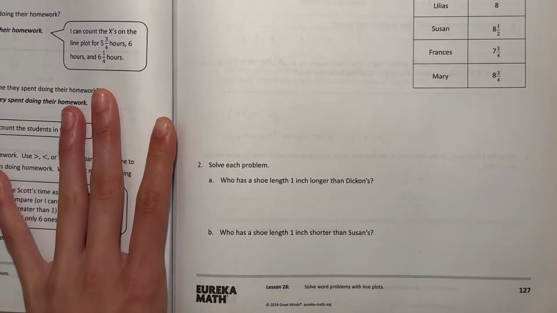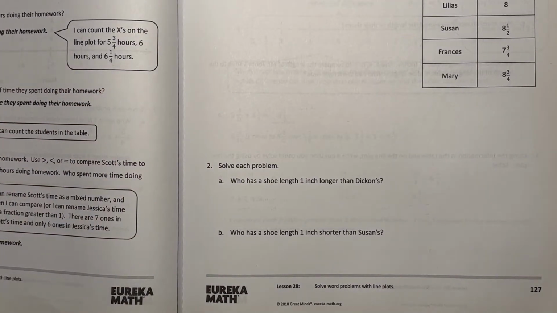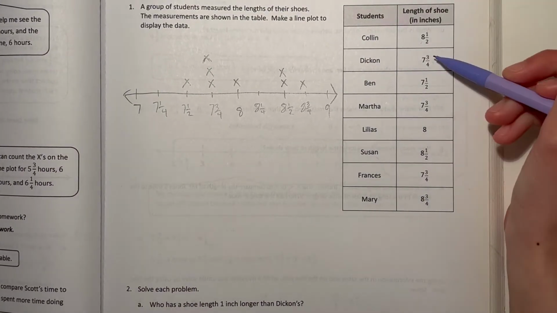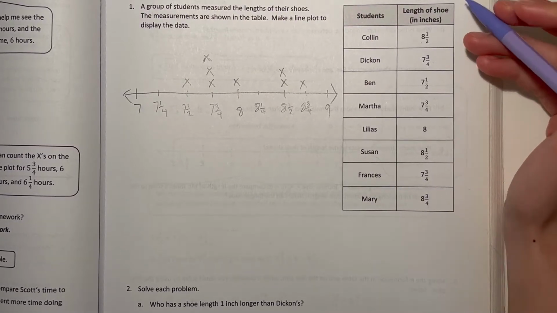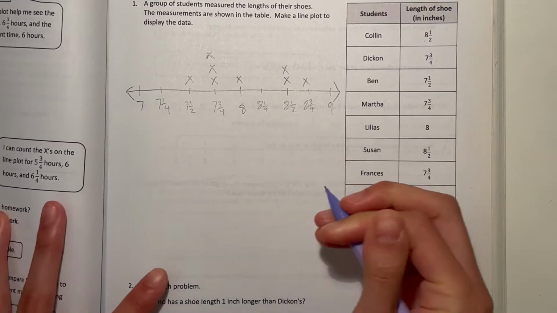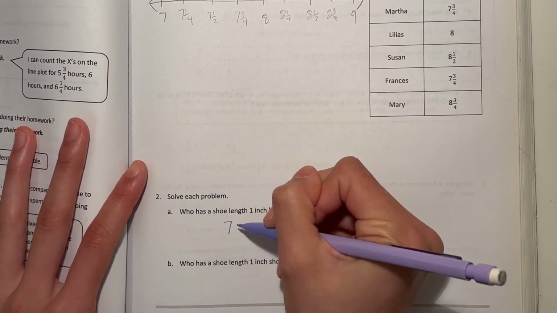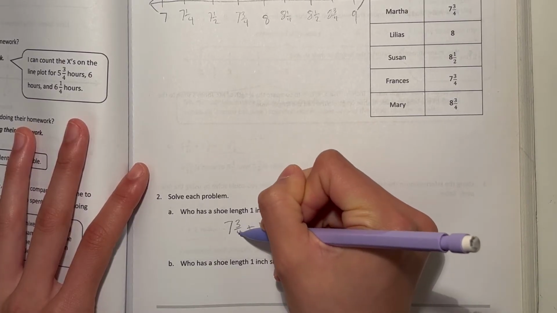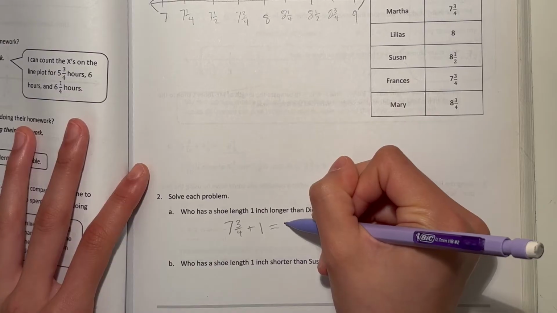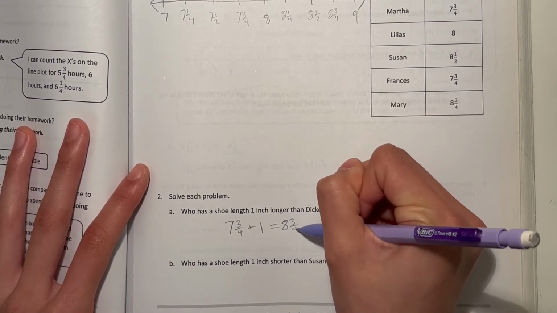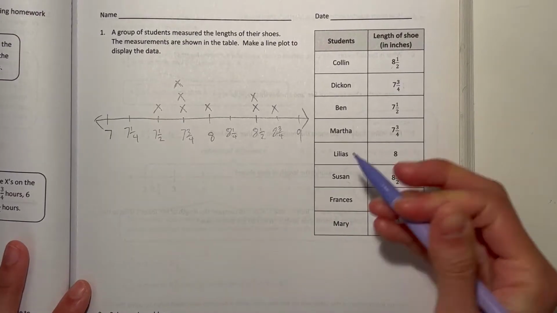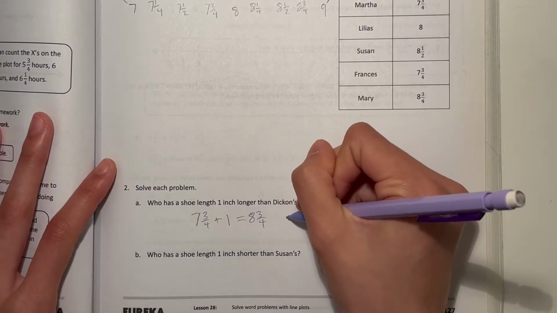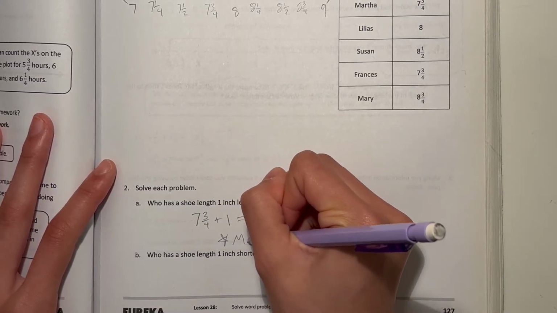Let's go to number 2. Solve each problem. So who has a shoe length 1 inch longer than Dixon's? Alright, so he is 7 3/4. So 1 inch longer is 7 3/4 plus 1 inch. We don't change the fraction at all, we're just adding 1 to the whole number. So that's 8 3/4. So now we look here, who has 8 3/4? Mary does. So our answer would be Mary.